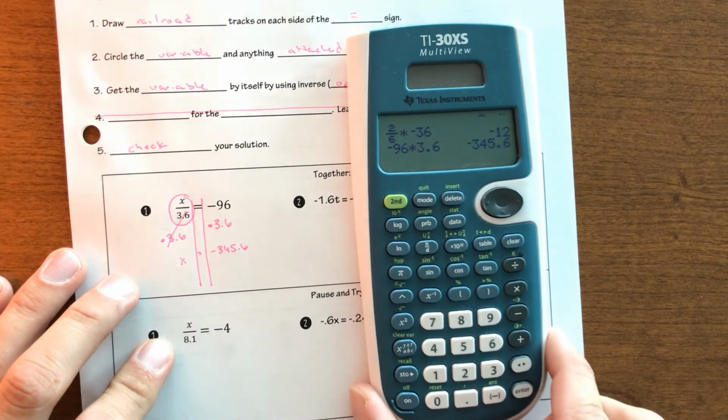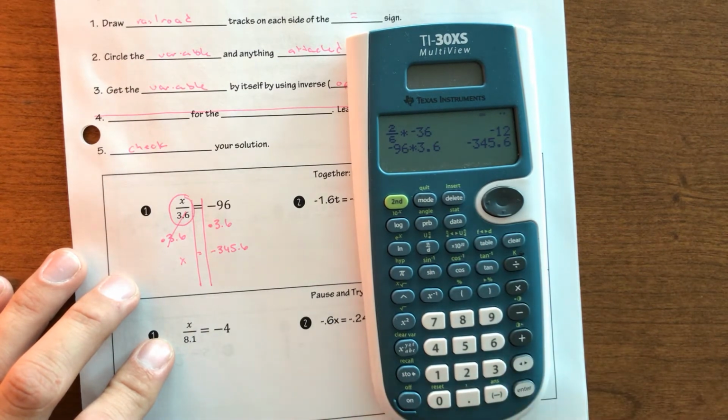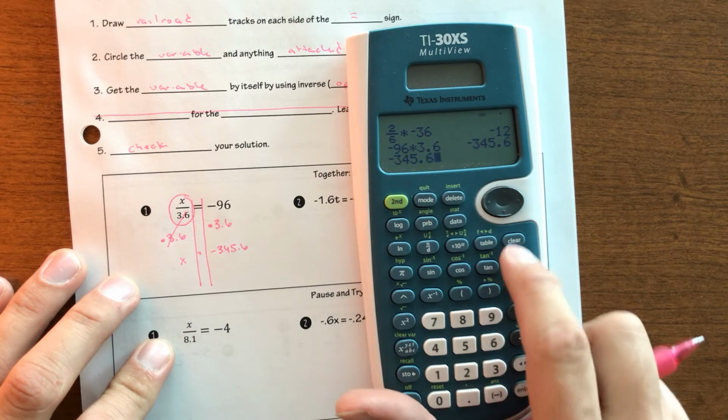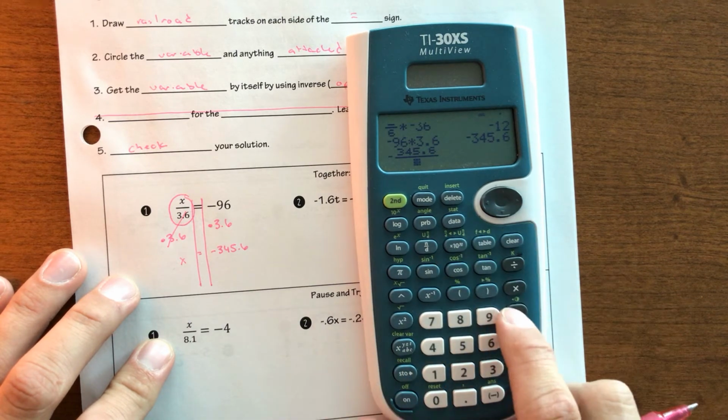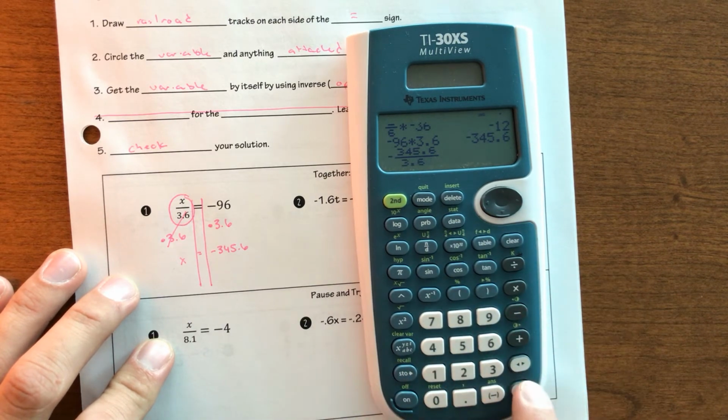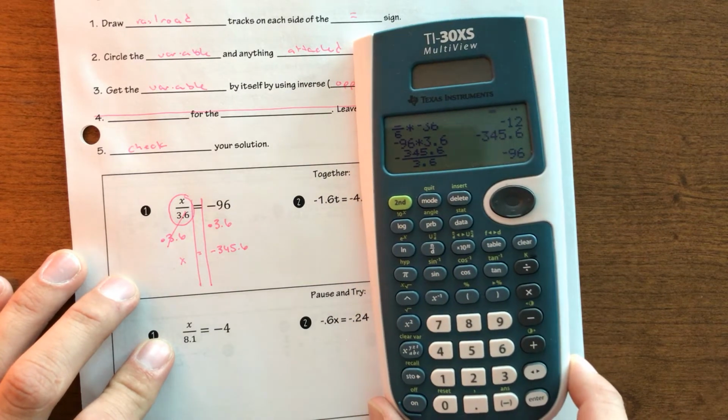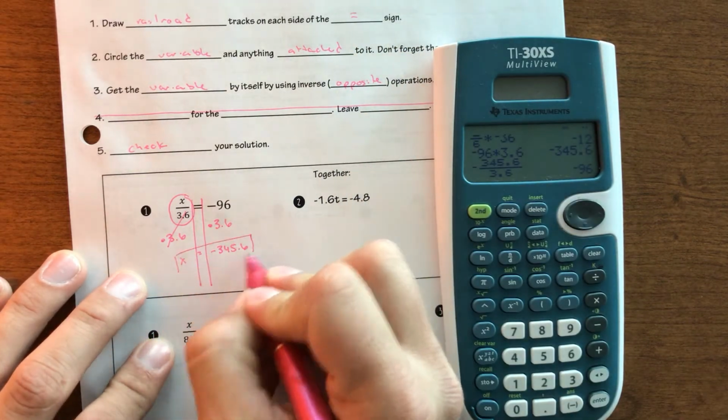Again, I'm going to save us some time on the video, and I'm just going to type it in. X goes on top, so negative 345.6 is the top of my fraction, and I've got 3.6 on the bottom. When I hit enter, I get negative 96. So I feel good about that answer.